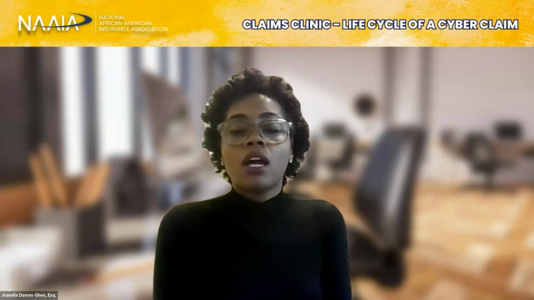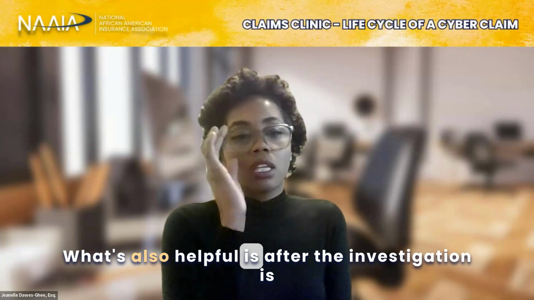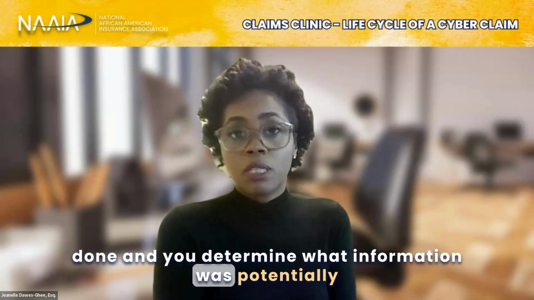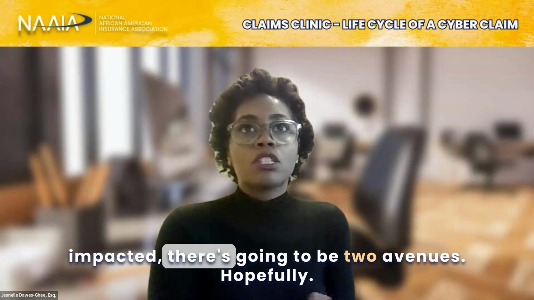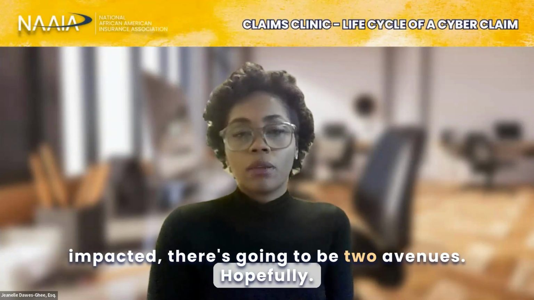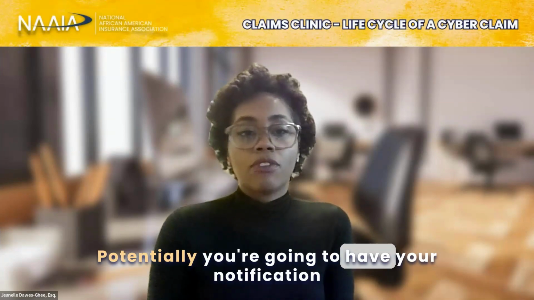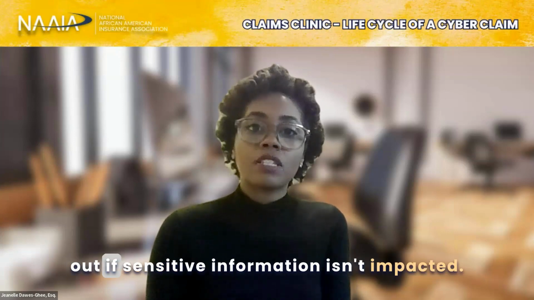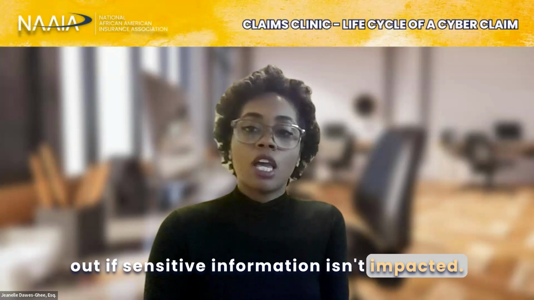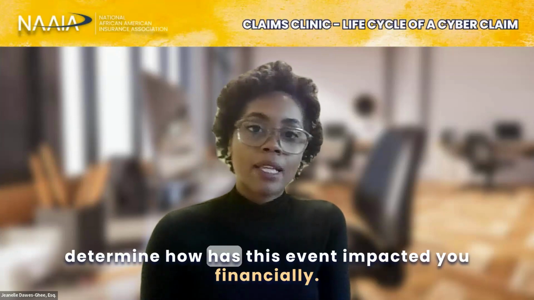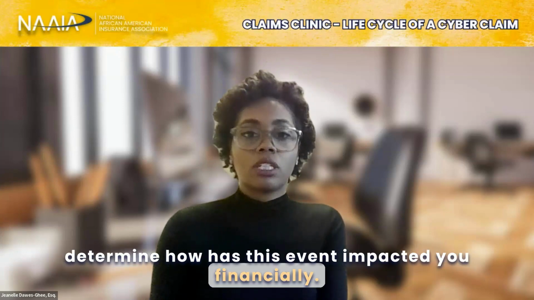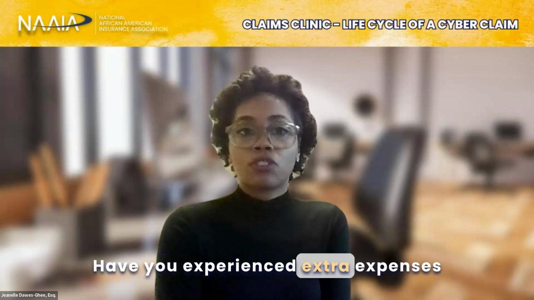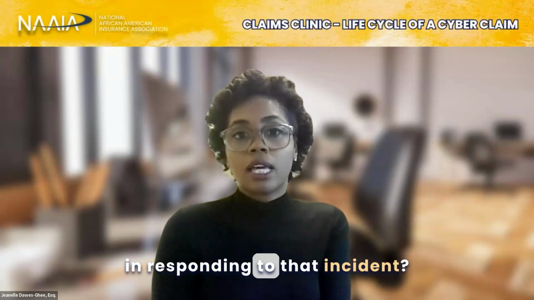What's also helpful is, after the investigation is done and you determine what information was potentially impacted, there's going to be two avenues, hopefully. You're going to have your notification requirements that you might have to send out if sensitive information is impacted. And then you're also going to have to determine how this event has impacted you financially. Are you experiencing business interruption? Have you experienced extra expenses in responding to that incident?